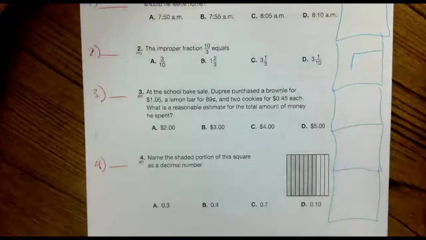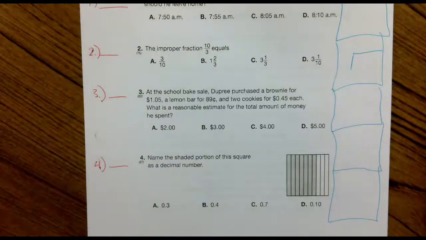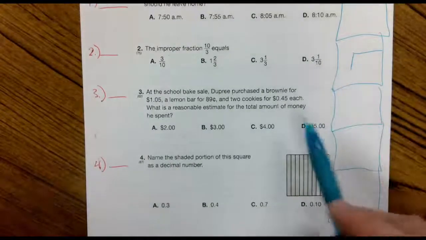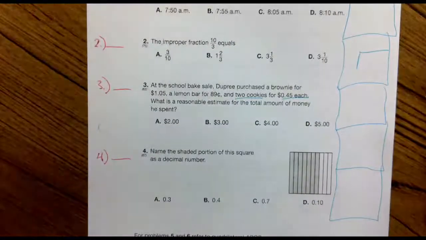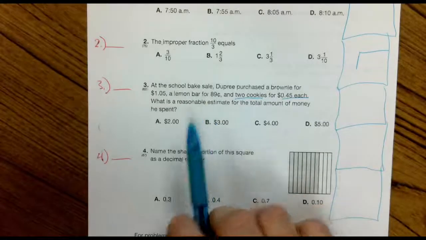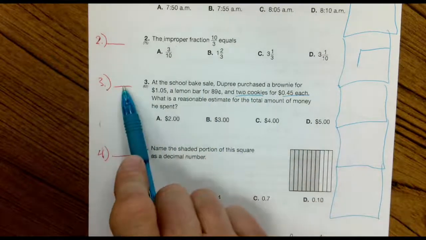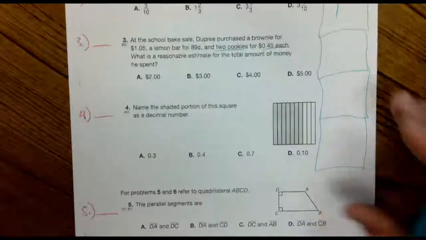3. At the school bake sale, Dupree purchased a brownie for $1.05, a lemon bar for 89 cents, and 2 cookies for 45 cents each. Remember, 2 cookies here, 45 cents each. What's a reasonable estimate? So you're going to round those. Round them, add them, and then you come up with one of these, and then your letter goes in front. Go ahead and round them over here, and then add them.